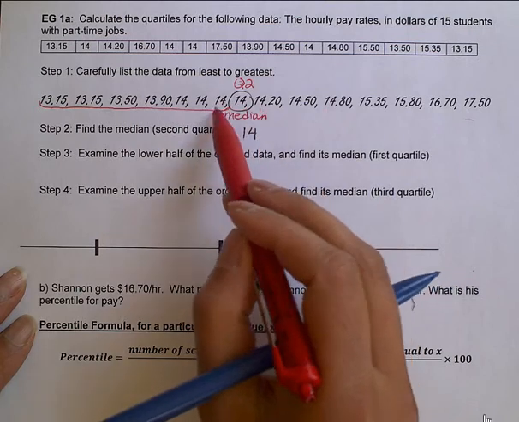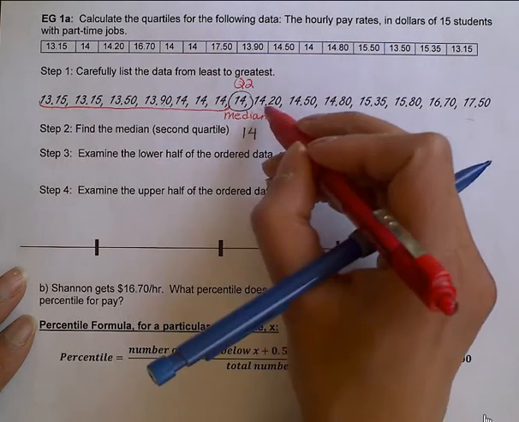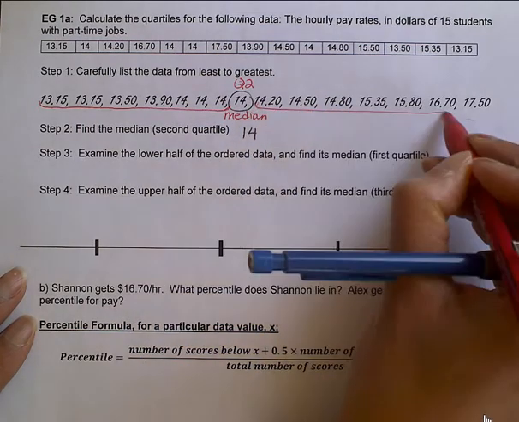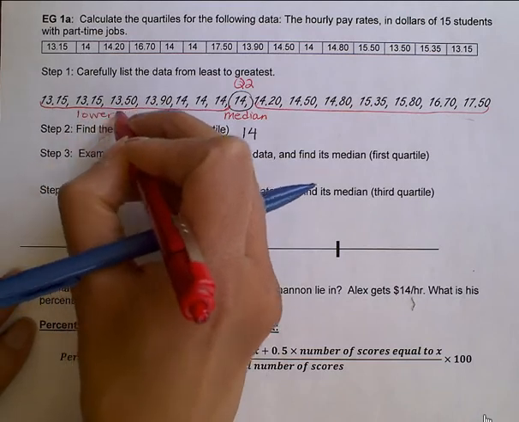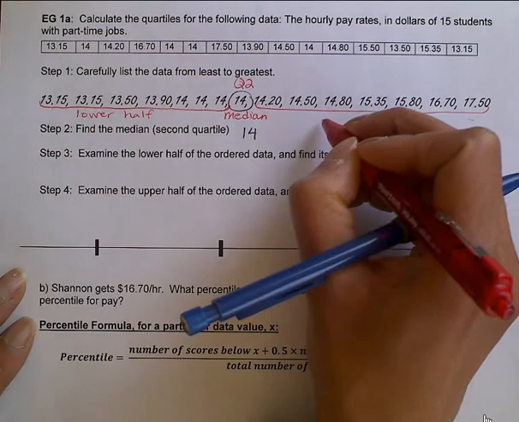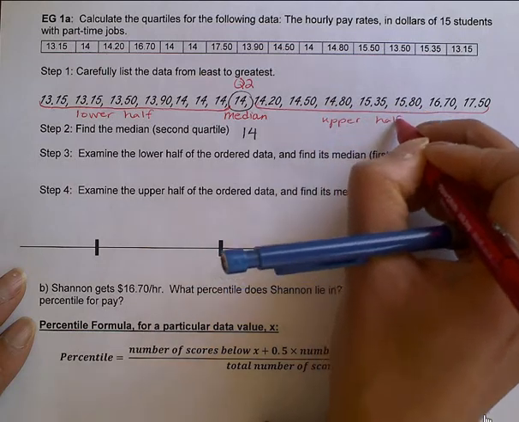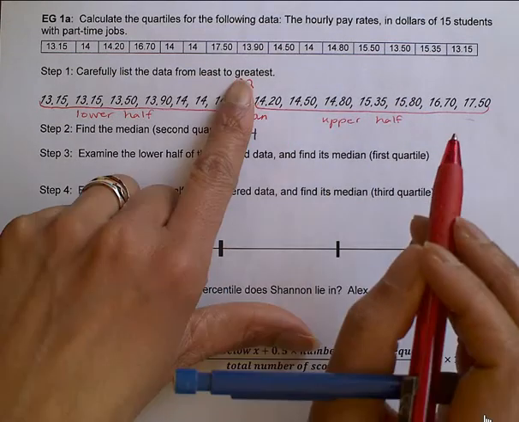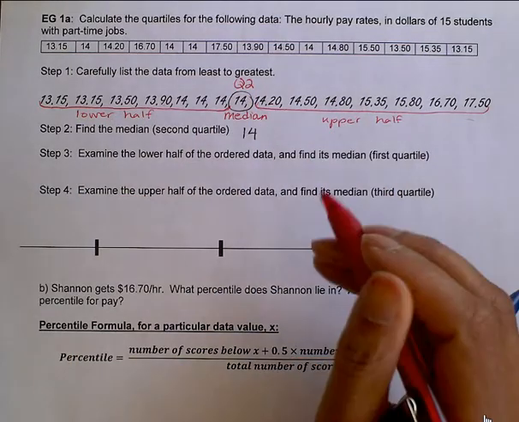This time when I do the lower half, it won't include the 14. And here's my upper half of the data. Okay, so let me just jot this down for you. So there's the lower half, and this is the upper half. So again, if there's an even list, it would look more like this. You wouldn't have this number in between separating the lower half and the upper half.